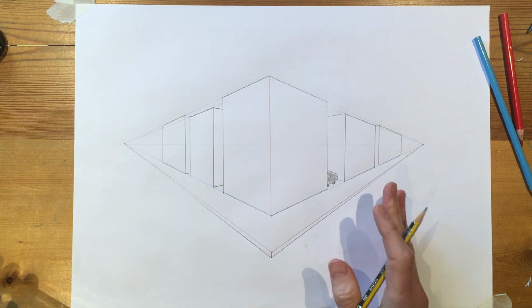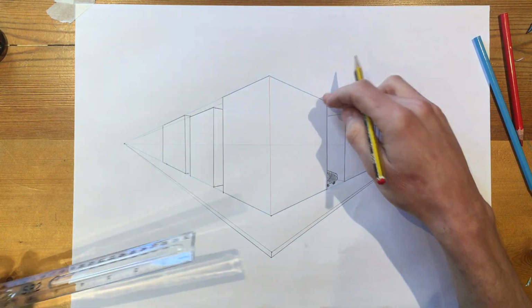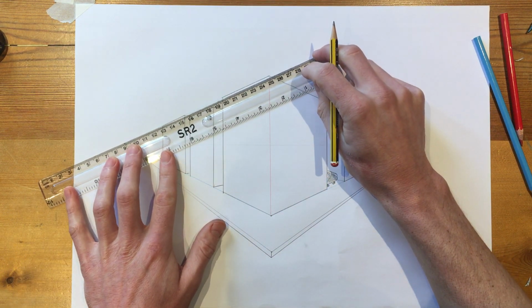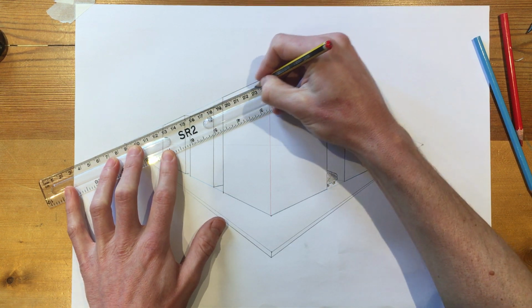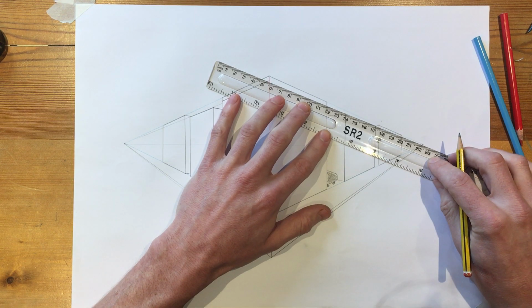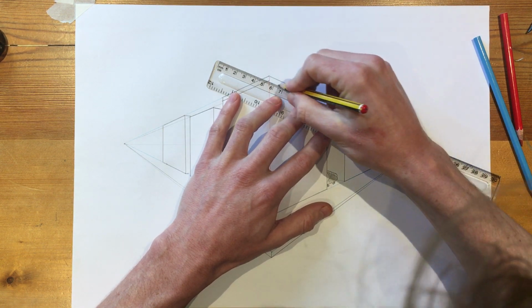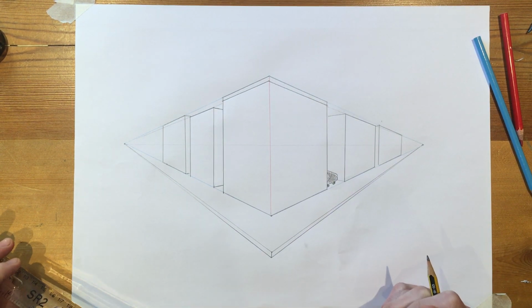Now, most buildings don't stop at the top here. So we can just add a little lip in that's going to make it look a little bit more realistic, a bit like an architrave. There. You notice everything I'm doing at the moment is from the point, except the car. I just did that by eye. There we go. And it just brings it out, okay?